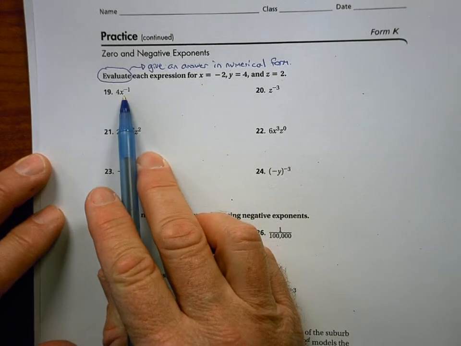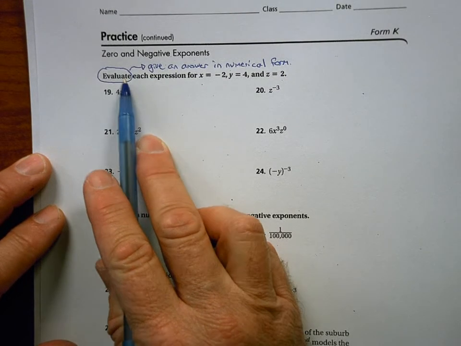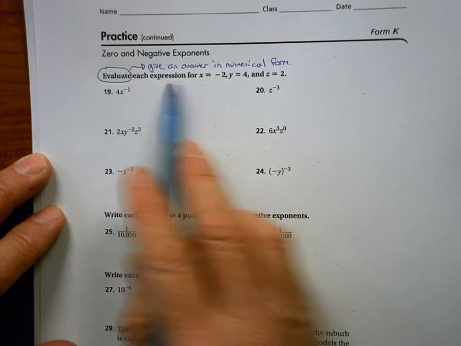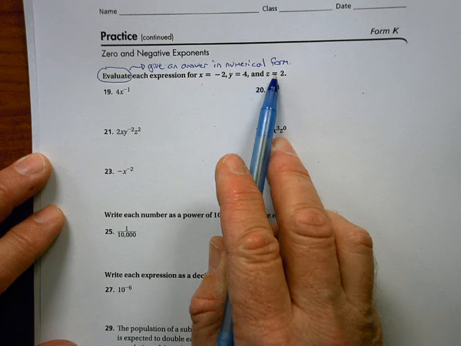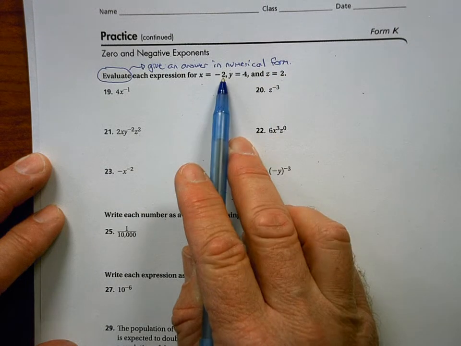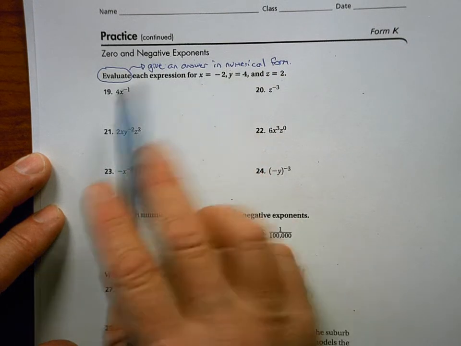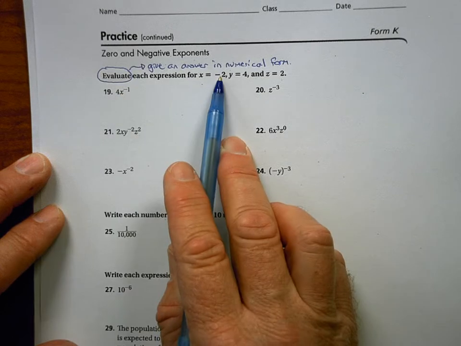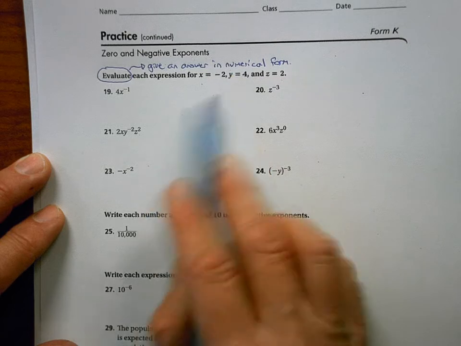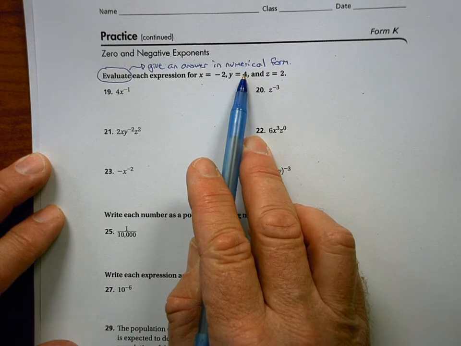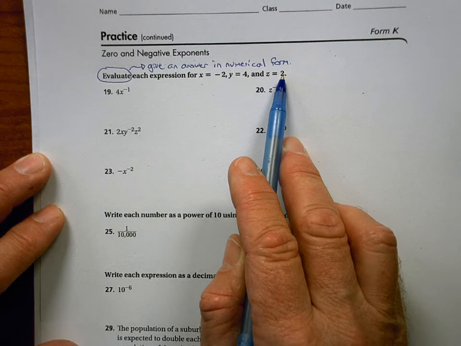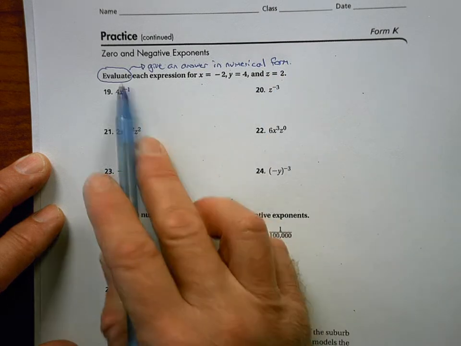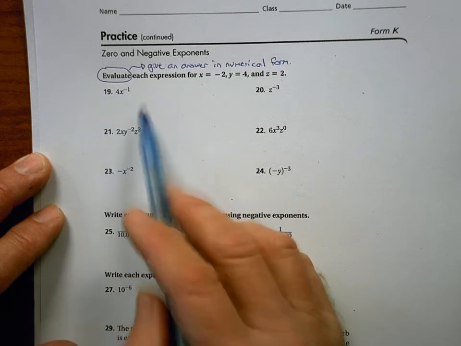So what we're doing is, the problem says evaluate each expression for x is equal to -2, y is equal to 4, and z is equal to 2. So this is saying that every time you see an x, you're going to put a -2 in its place. That's called substitution. Every time you see a y, you substitute a 4, and in the place of any z, you substitute a 2. Then you're going to evaluate it and give me an actual answer that's a number.